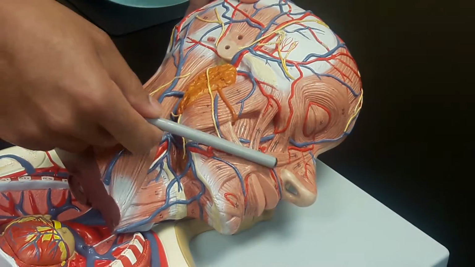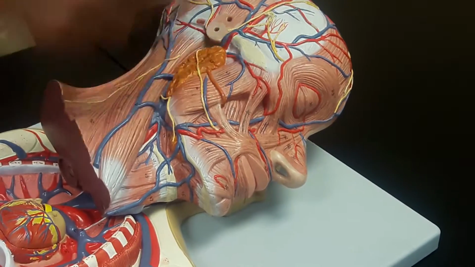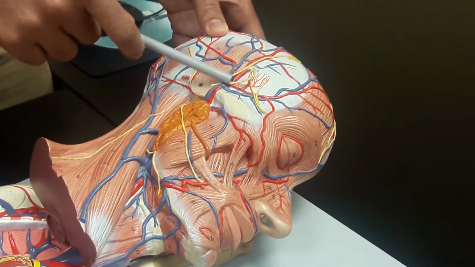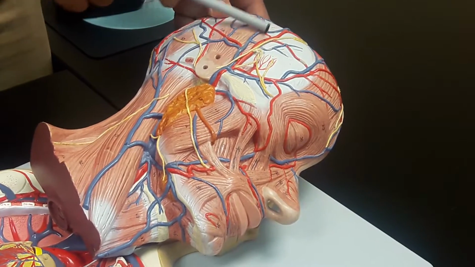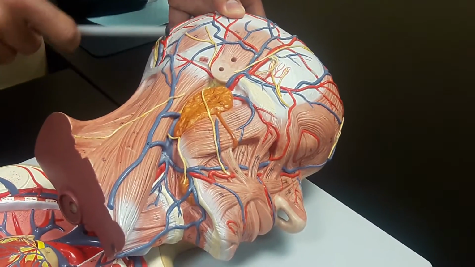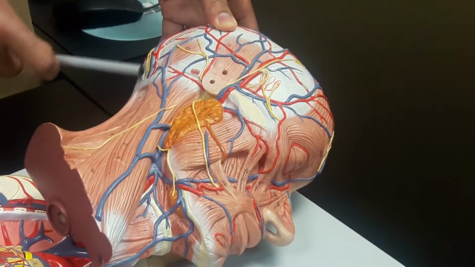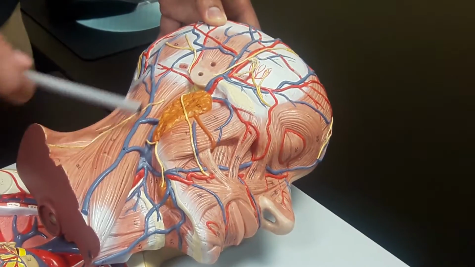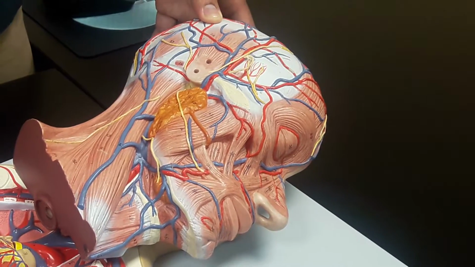See your facial artery going there, along with the facial vein coming across. Superficial temporal vessels, superficial temporal artery, superficial temporal vein. And there's your occipital vessels here in the back, occipital artery and occipital vein. So that's all anatomical terms and a little bit of knowing where your sternocleidomastoid is for reference.